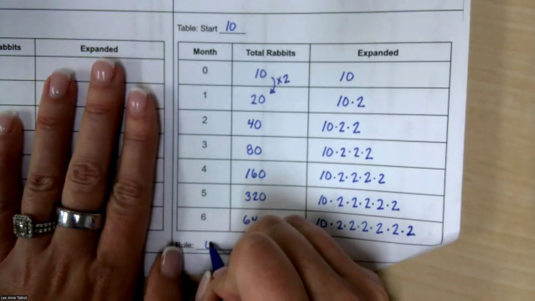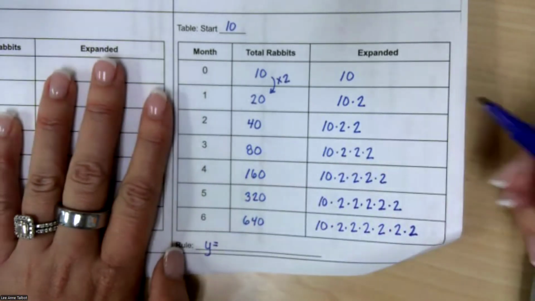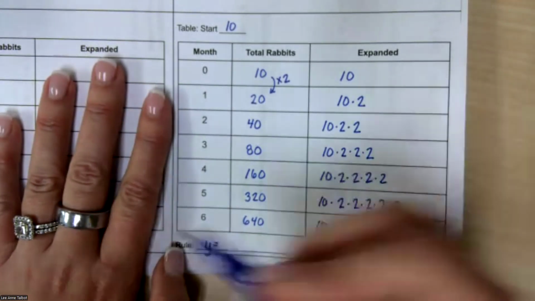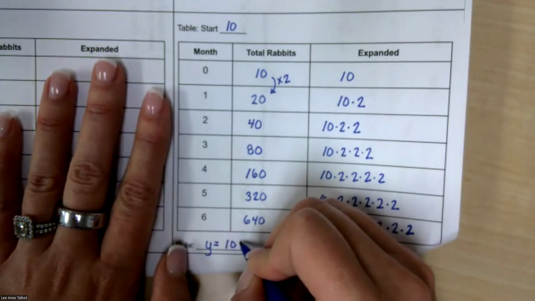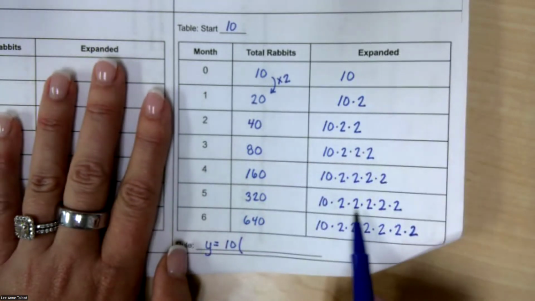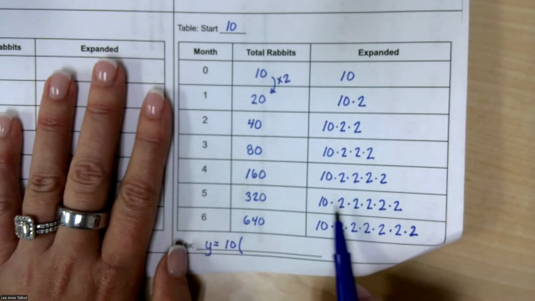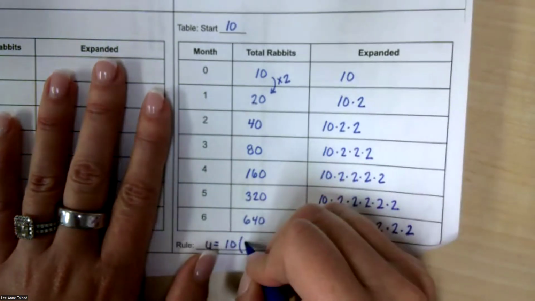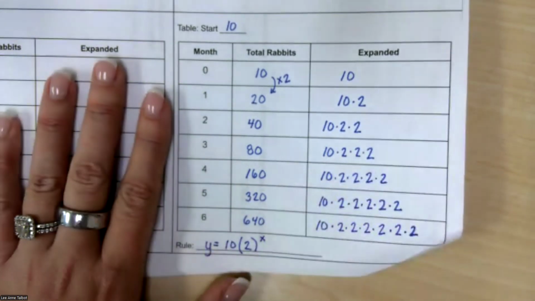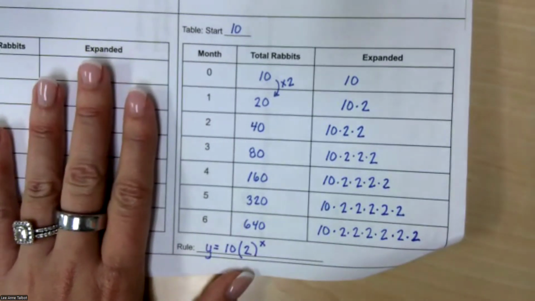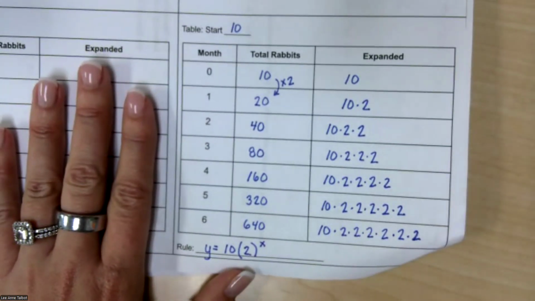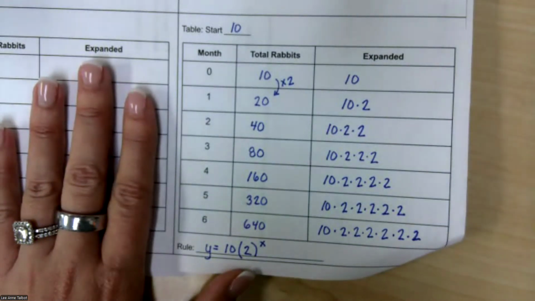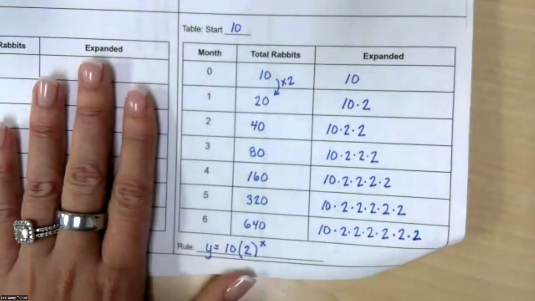Okay, rule y equals, what is my start? 10. And then multiplier, 2 to the x. Are you getting the hang of it? It's really not that bad.